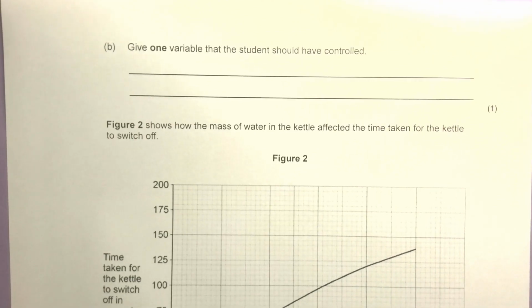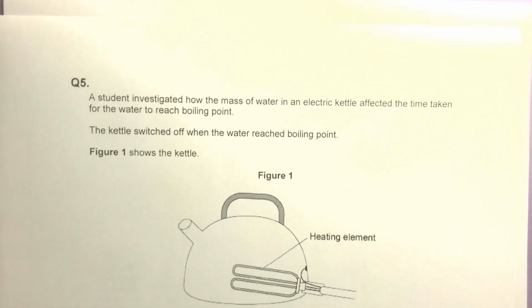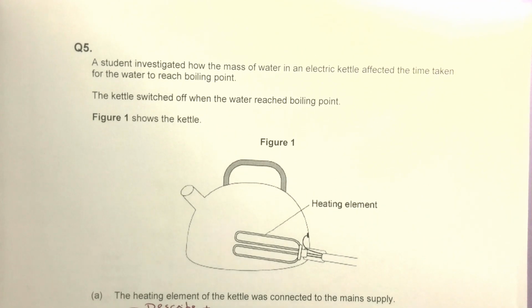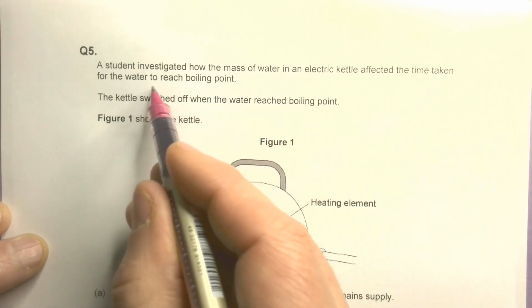Okay, question 5b. Give one variable that the student should have controlled. And this relates back to question 5a, where the student investigated how the mass of water in an electric kettle affected the time taken for the water to reach boiling point.